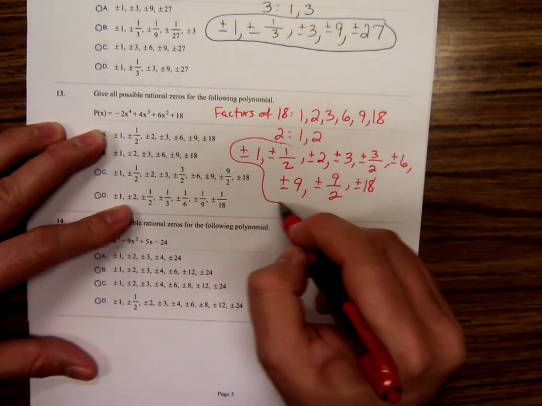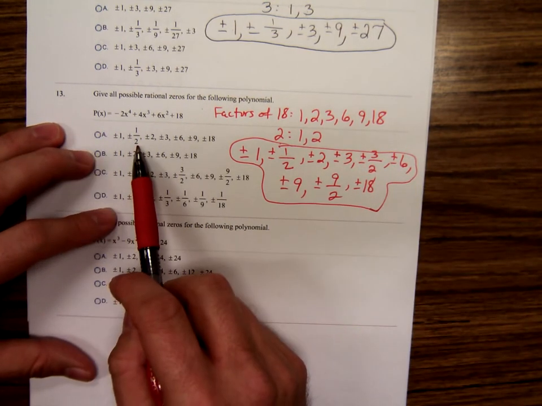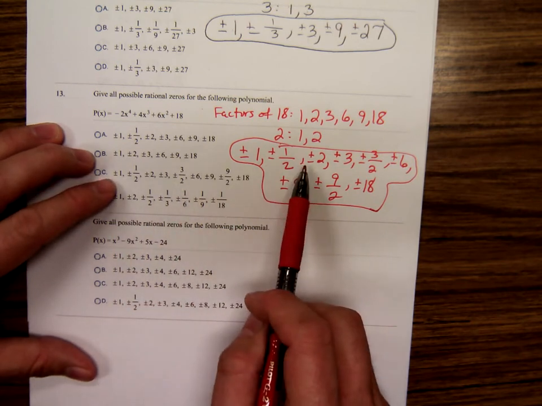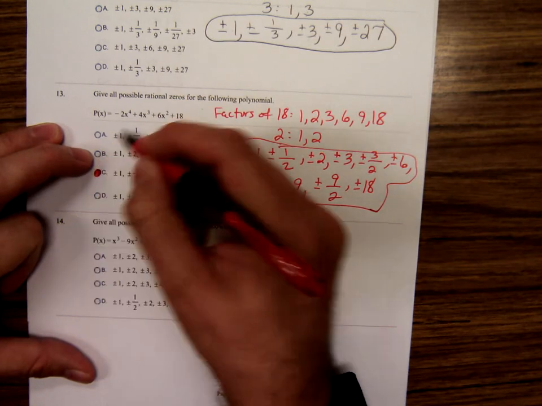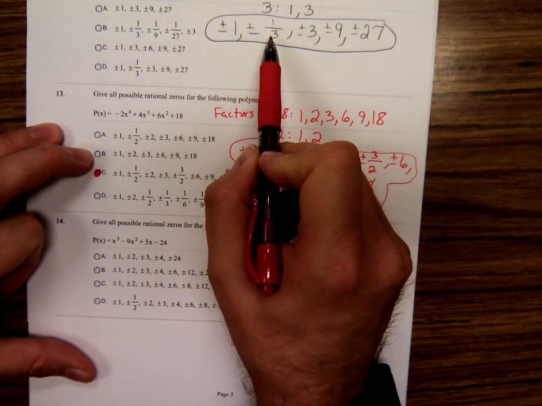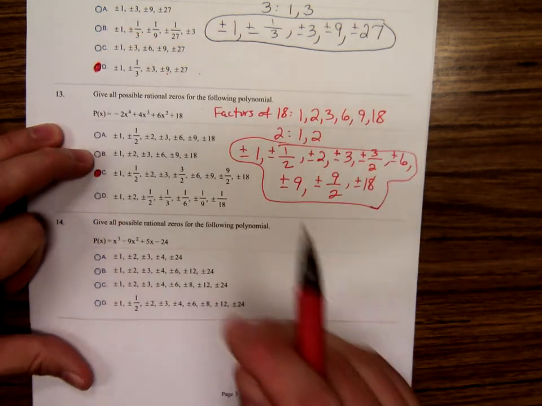Let me see, I haven't been looking. Is this it? 1, 1/2, 2, 3, 3/2. Yeah. What about this one up here? 1, 1/3, 3, 9, 27, that's D.